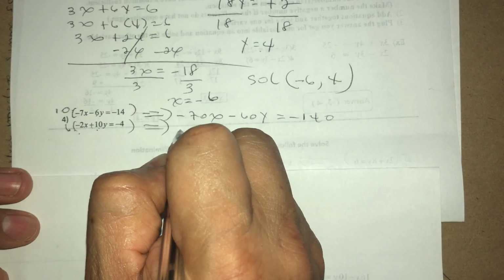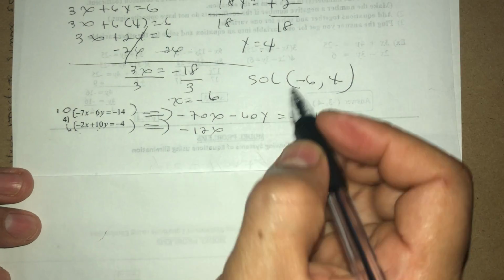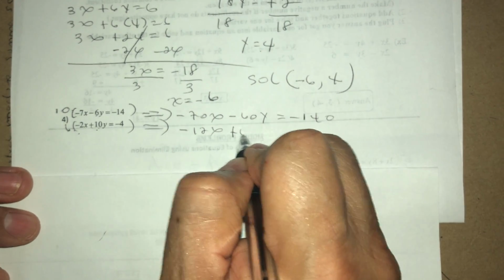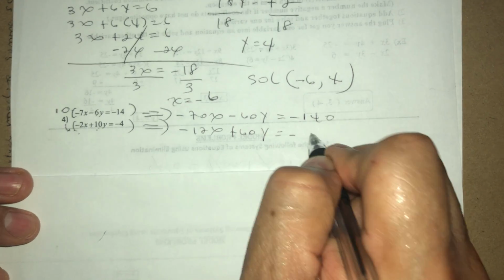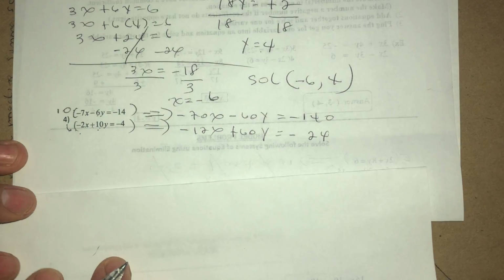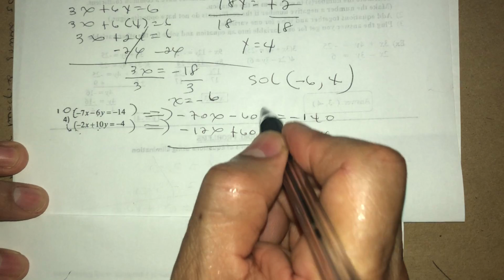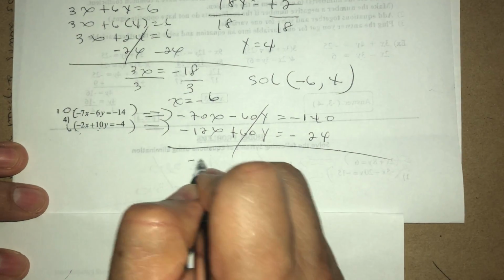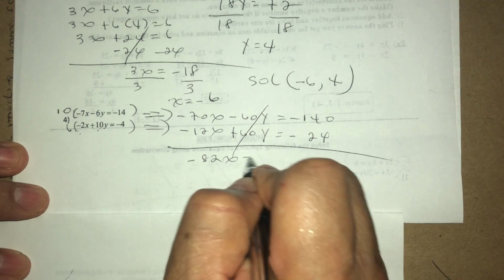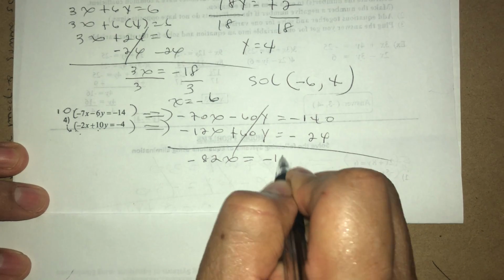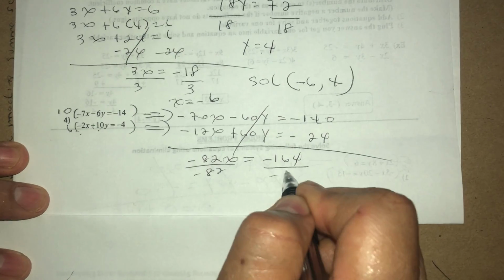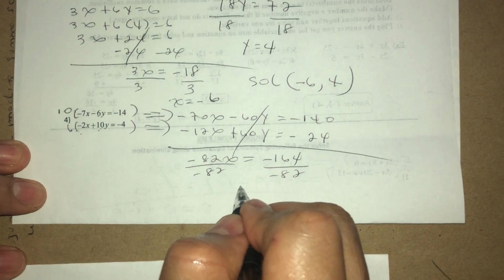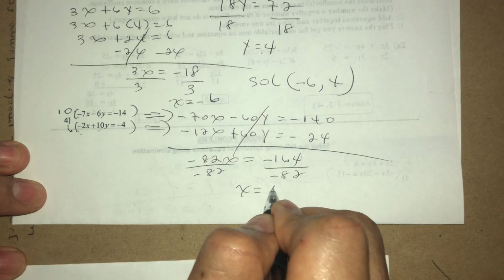Here I get negative 12x plus 60y minus 24. So I can eliminate my y's, and I will have negative 82x equals negative 164. And if I divide by negative 82, x becomes positive 2.